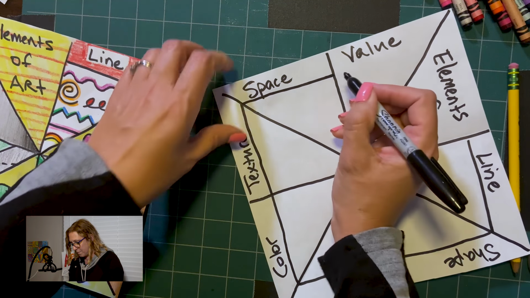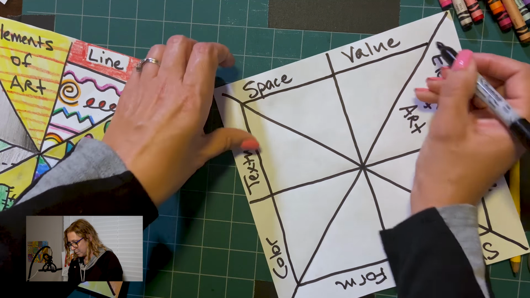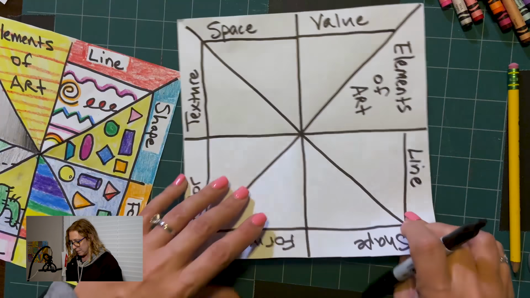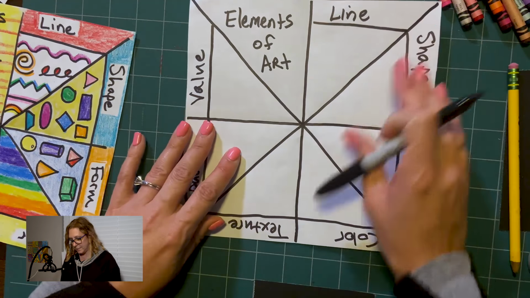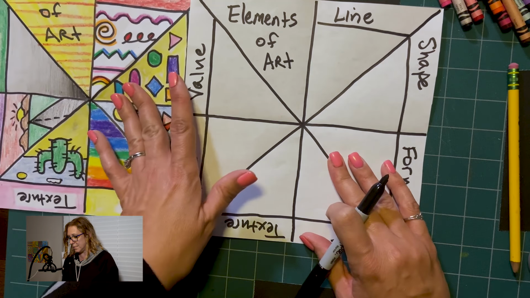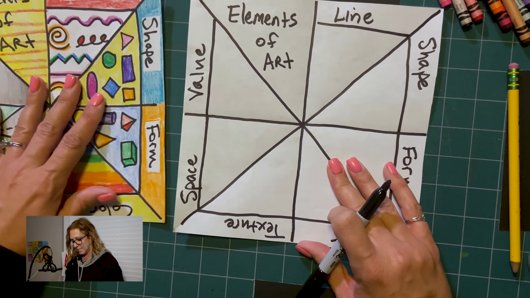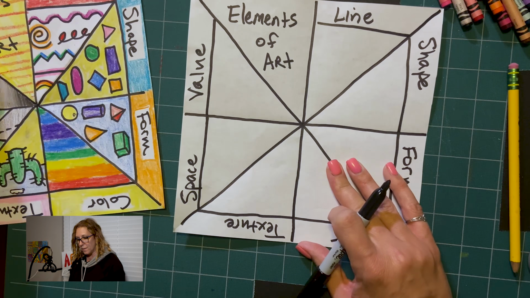And now we are ready to make the designs. So, what are we going to do first? Well, I like to do line. It's kind of a simple one. And as you see here next to me, these are the ones I designed. It could be whatever you want it to be.